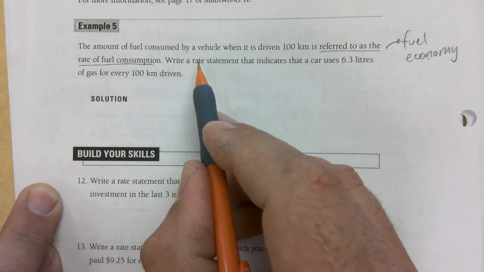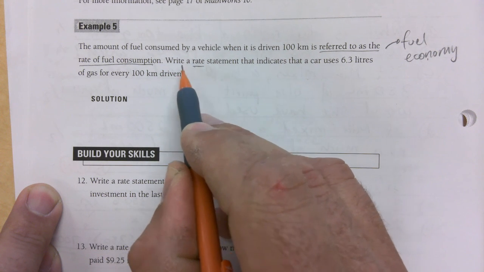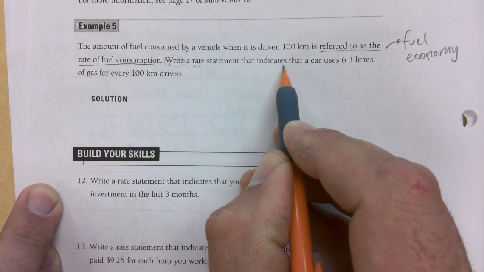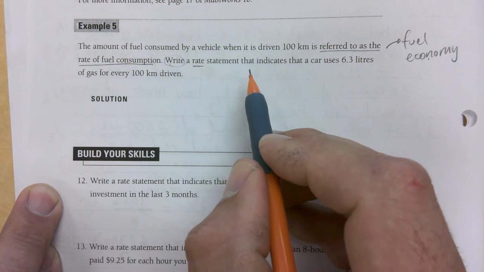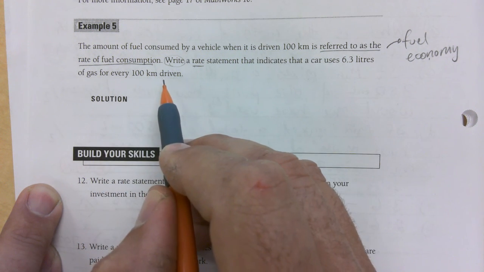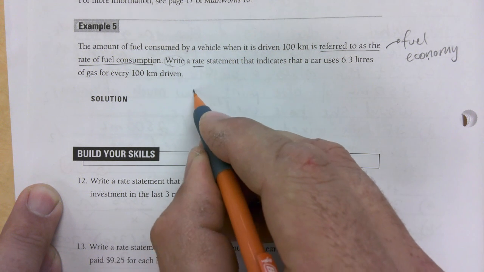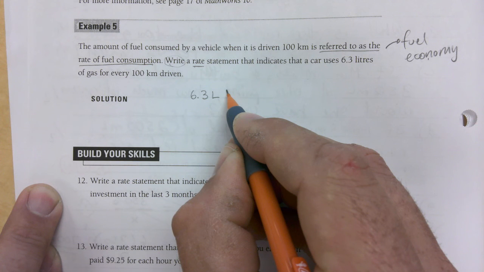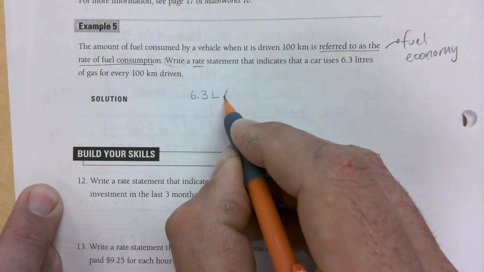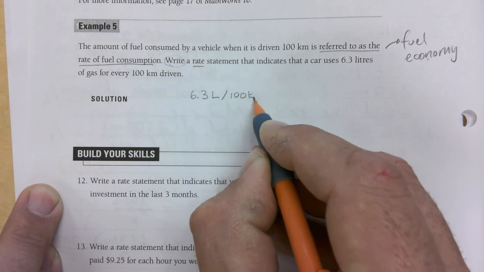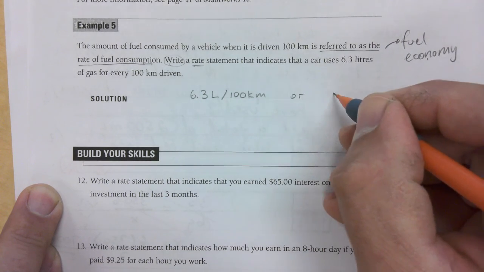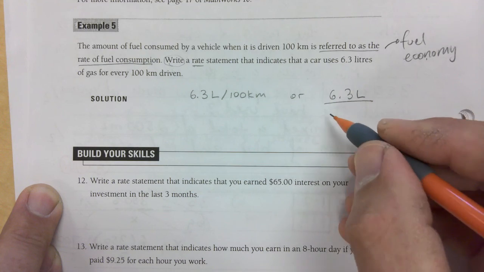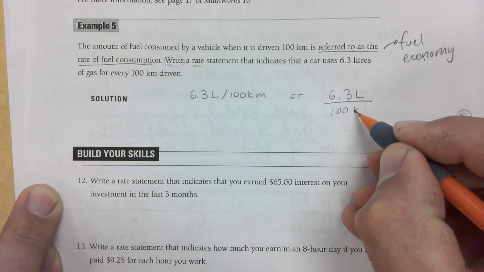So, all right, write a rate. They're telling us to write a rate statement that indicates that the car uses 6.3 liters for every 100 kilometers driven. That's not a big deal. 6.3 liters, you can write it like this, right? Per 100 kilometers, or 6.3 liters per 100 kilometers, like that.